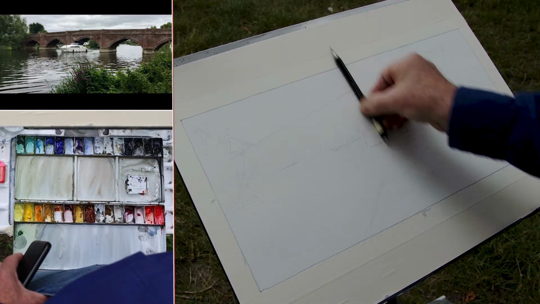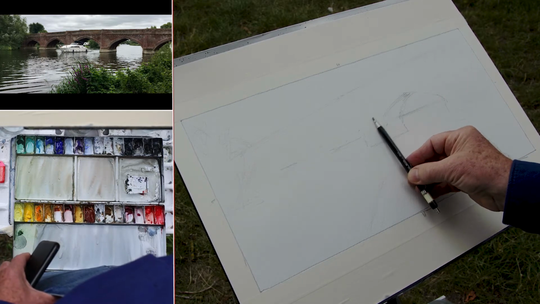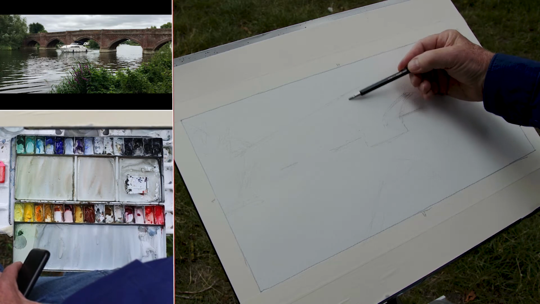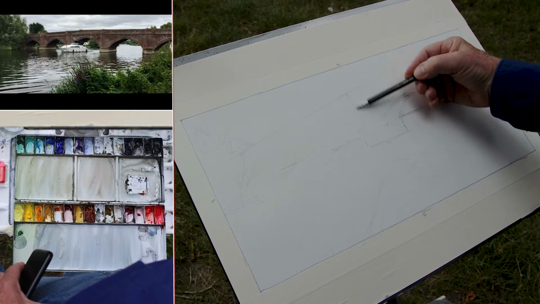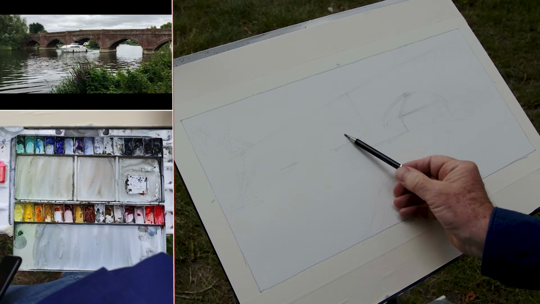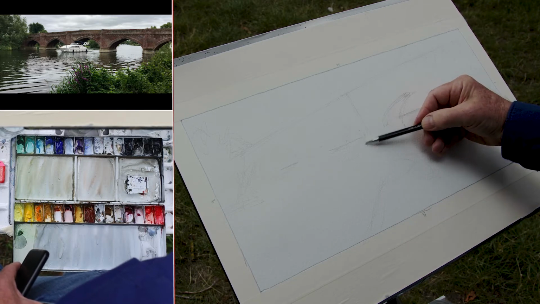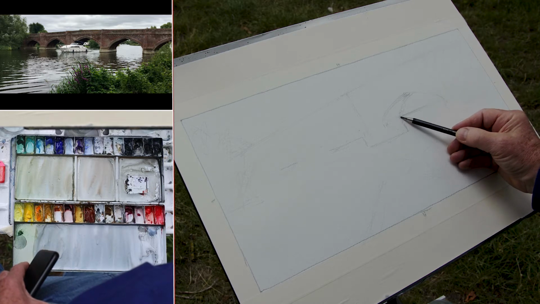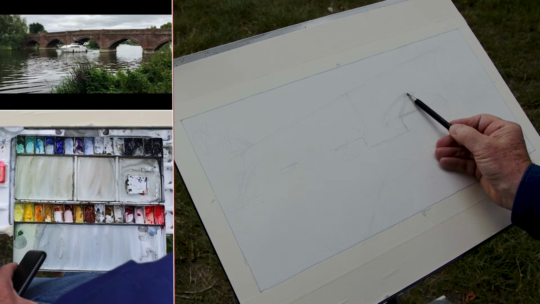So right in the middle of my composition here is this pillar. Pretty close to the centre now. And I have to get this right, otherwise, because everything else hangs off it.